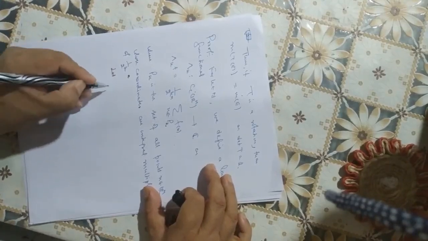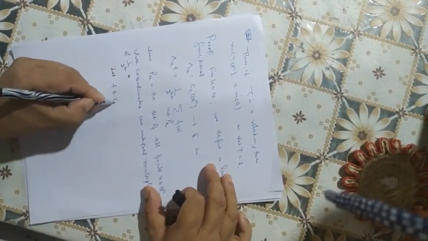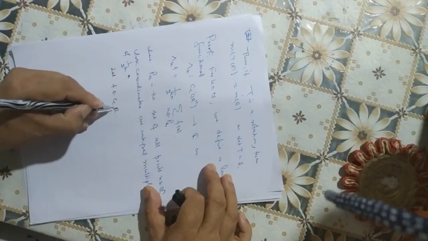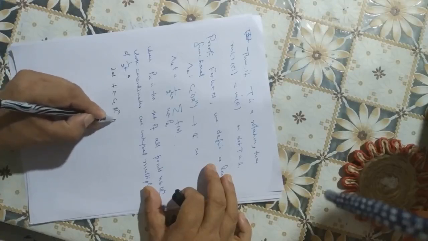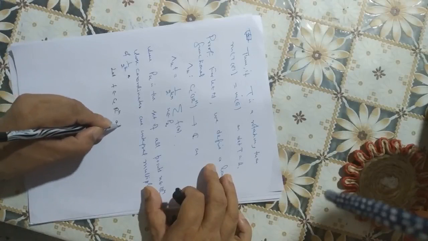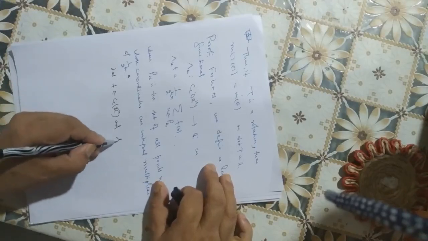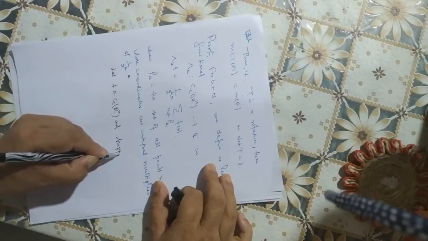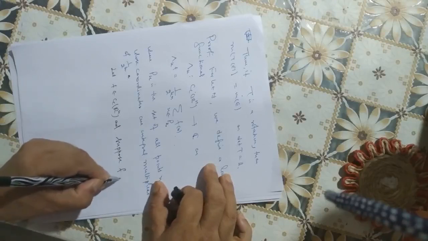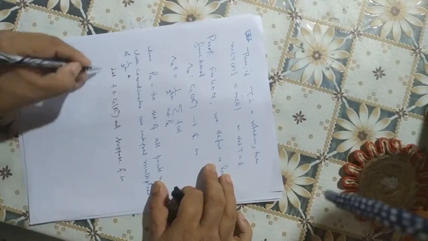Let f belong to C_c(R^n), and suppose f is real.